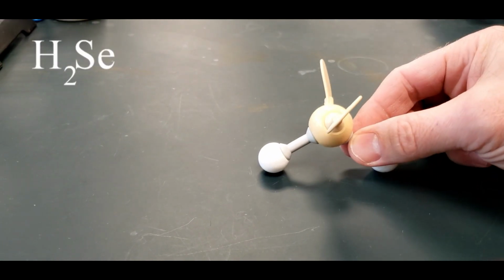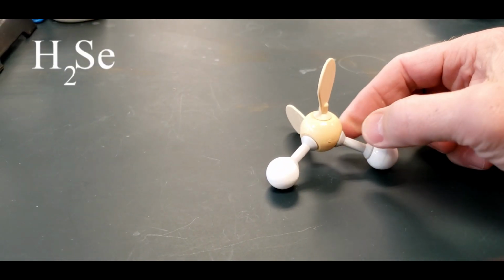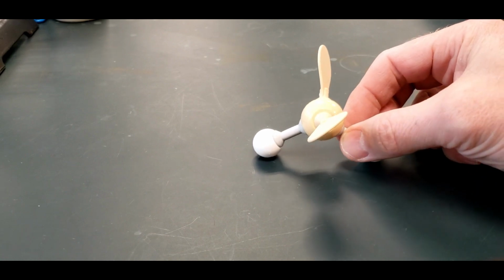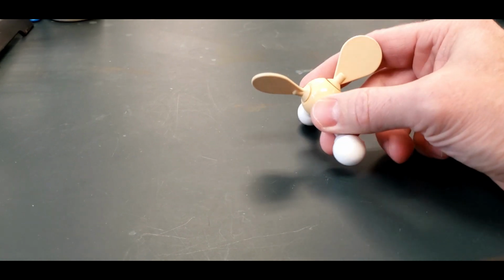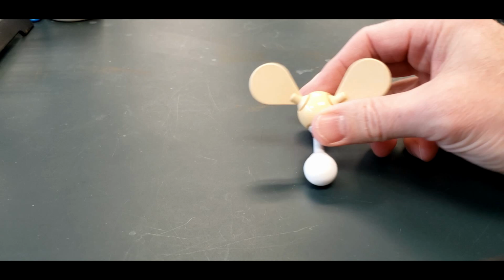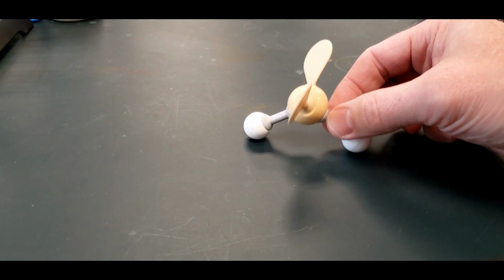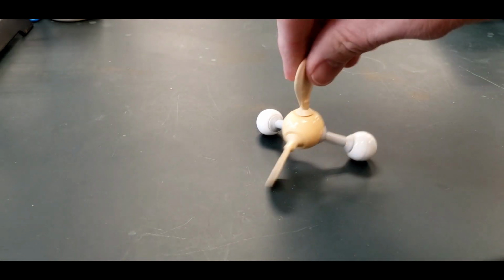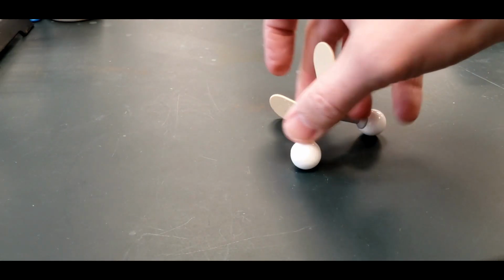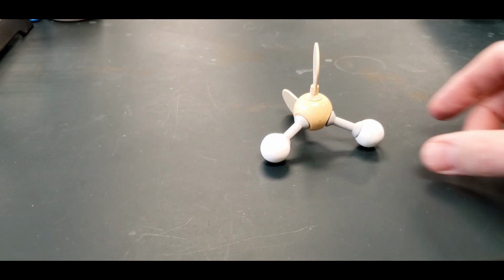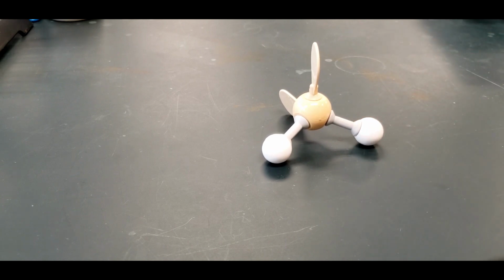Here's the H2Se, so that's selenium in the middle, and you can see it has the 2 lone pairs. Turn it around so you get a good look at it. So that is your H2Se.